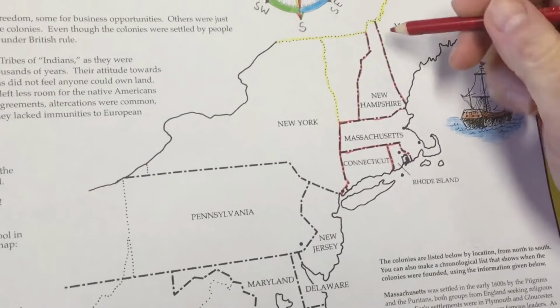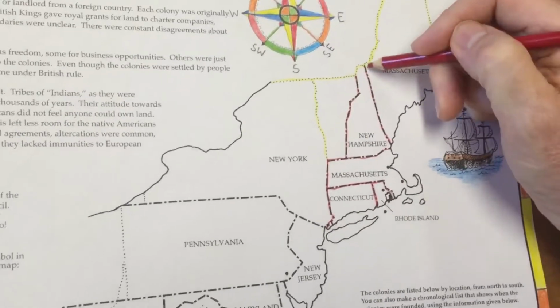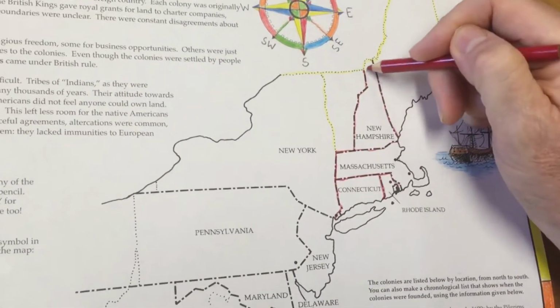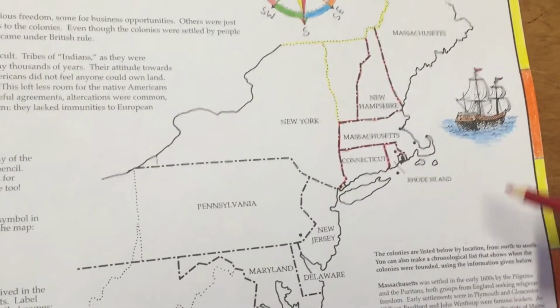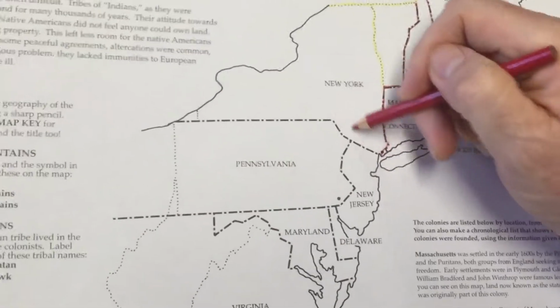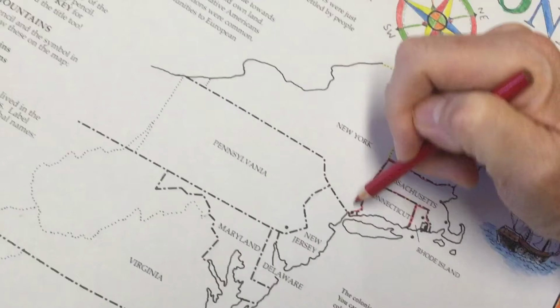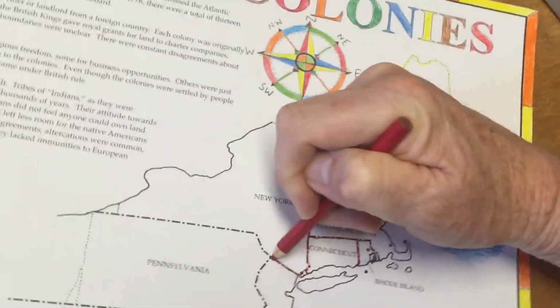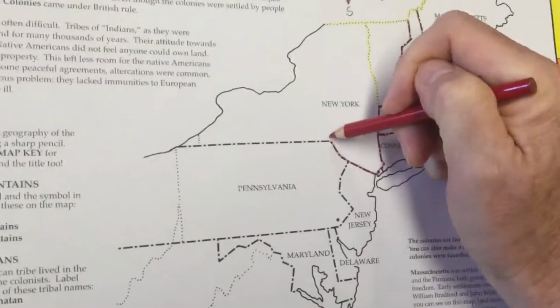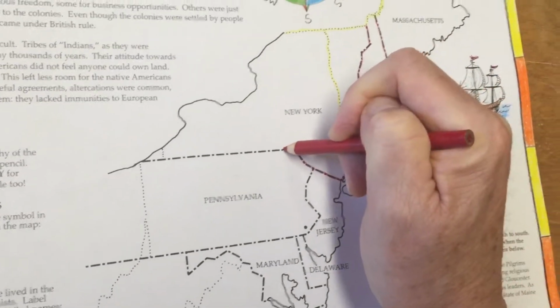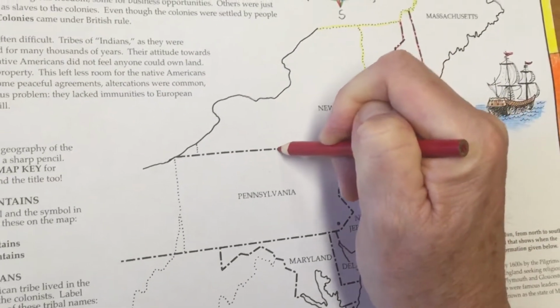So basically, you're just taking your red pencil and tracing over that boundary line just to make it stand out a little bit better. Okay, let's finish the New York boundary. That goes from the ocean, it goes up and then heads west.